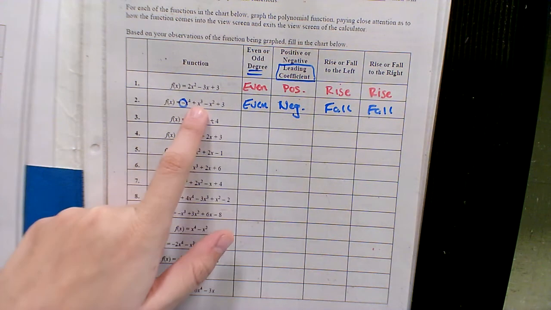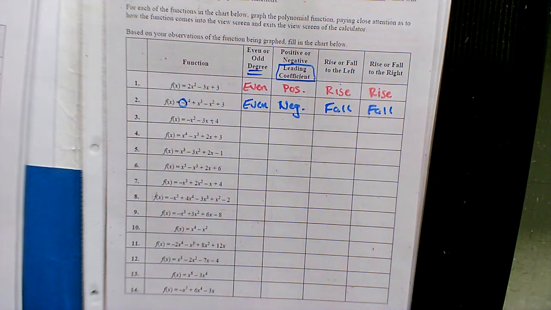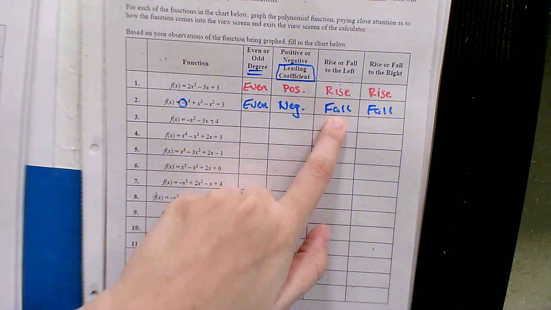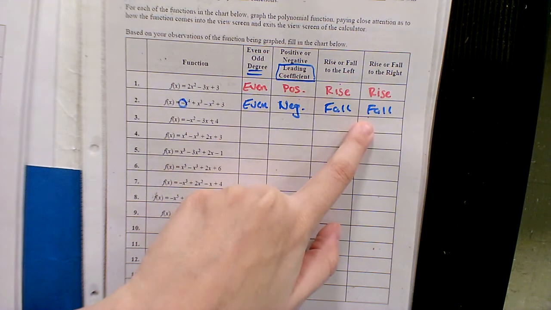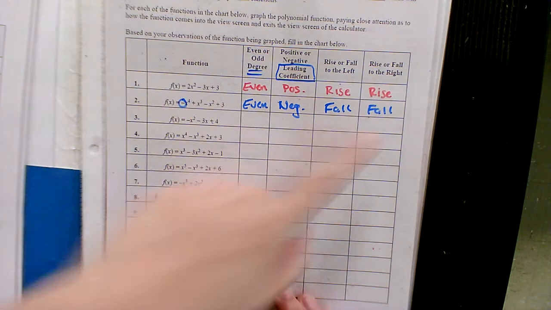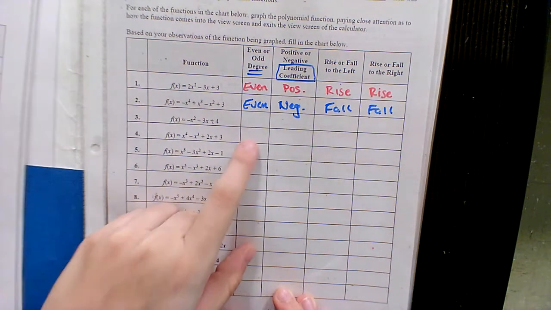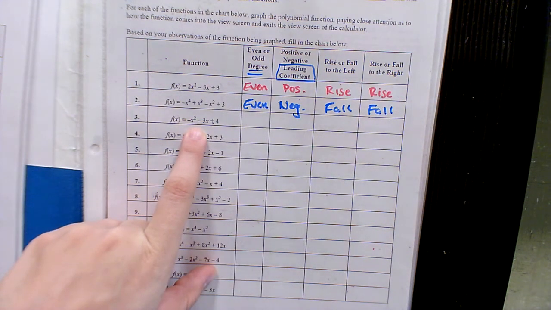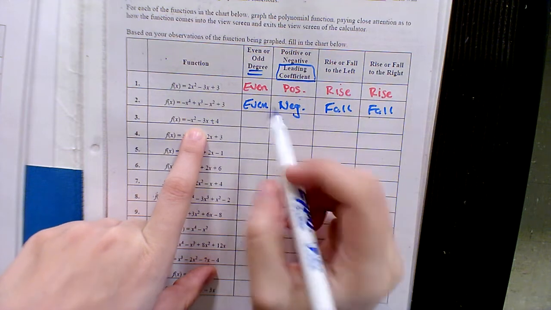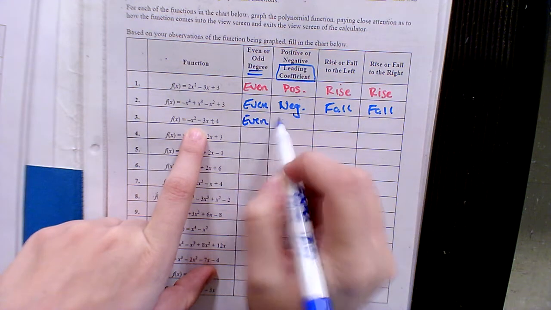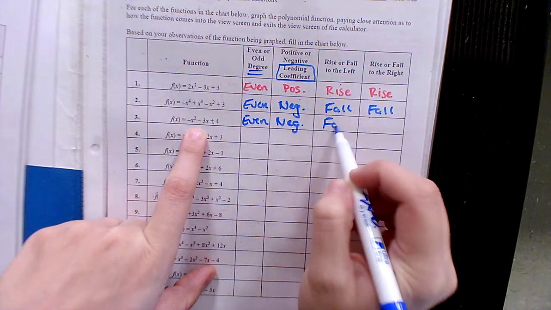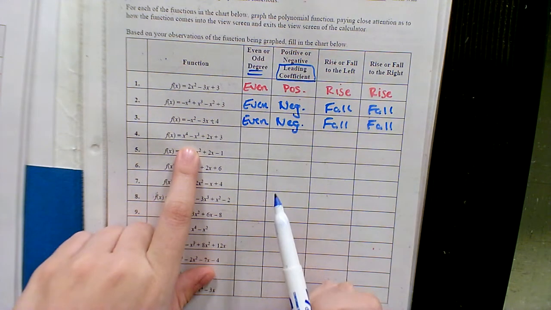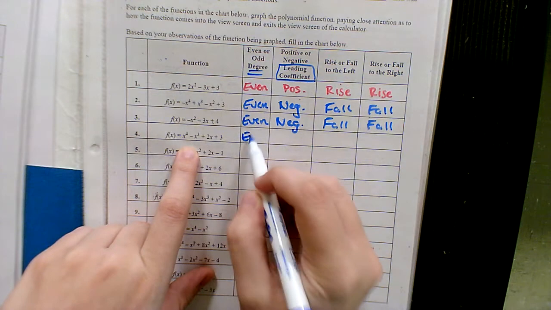Then we graphed this on the calculator and you took a look at what's happening on the left side, what's happening on the right side. Sarah saw that the graph decreased, or fell, to the left, and it did the same thing on the right-hand side. Okay, so we're going to fill out the rest of them, identifying those same characteristics. Anthony, do you think you can give us number 3? Even, negative, fall. Okay. Melissa, can you give us number 4? Even, positive, rise.